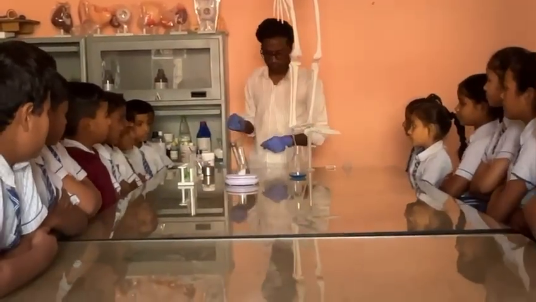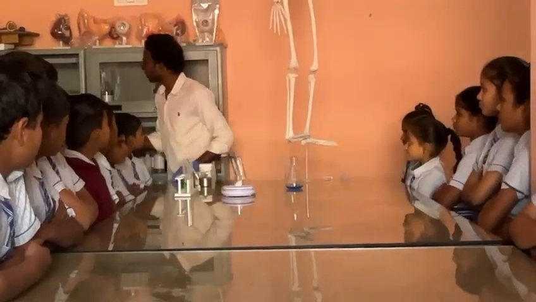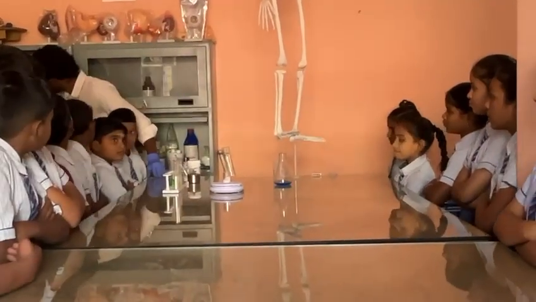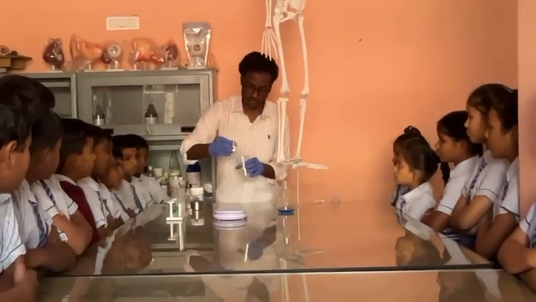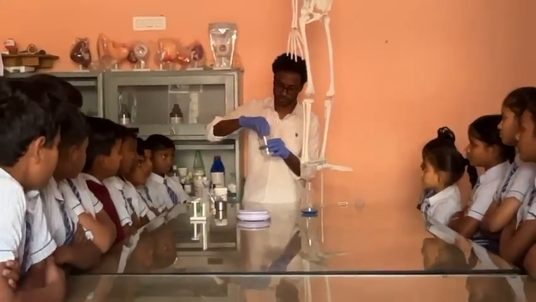And we have to dissolve that also in another beaker, so I am taking one more beaker to dissolve this 10 grams of salt.